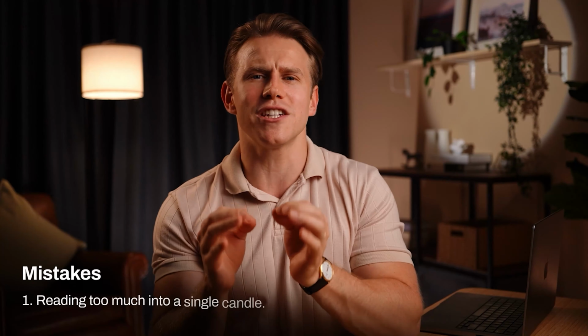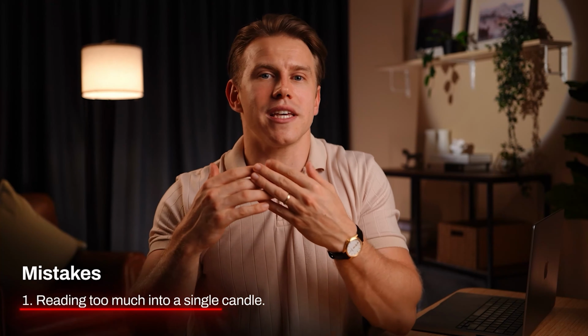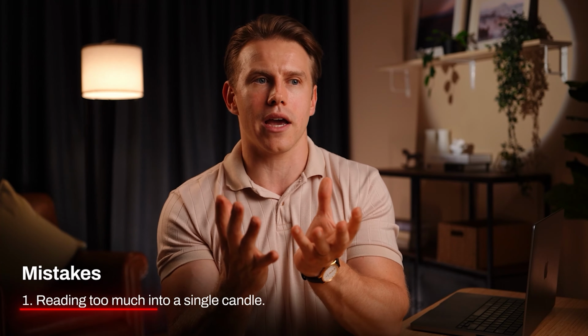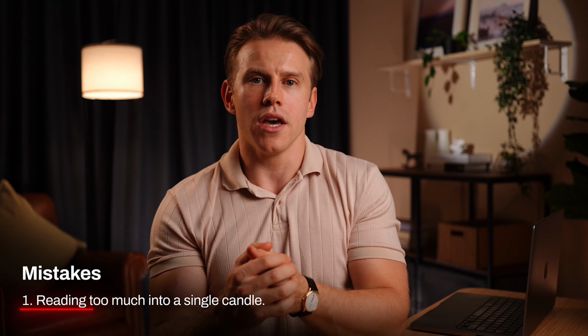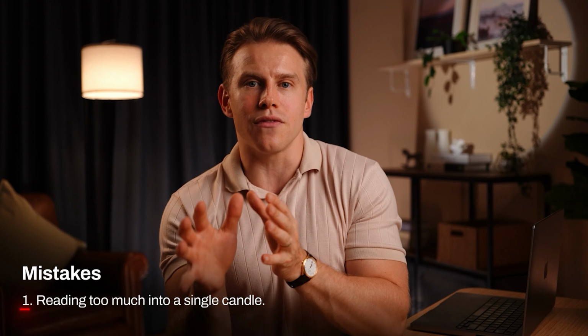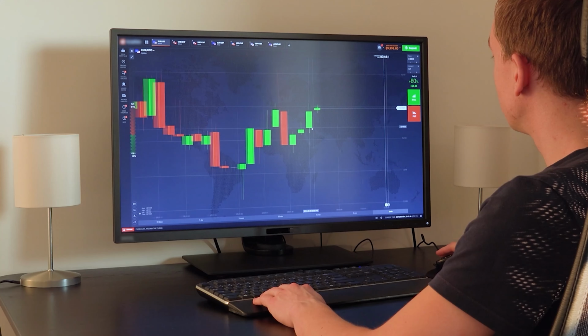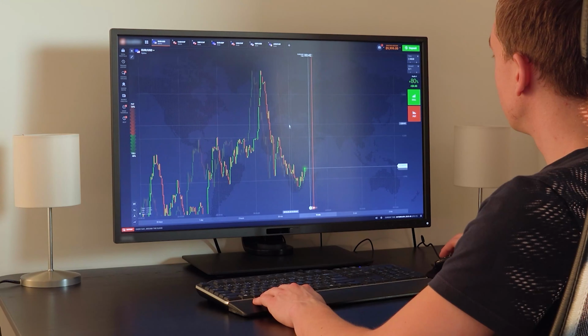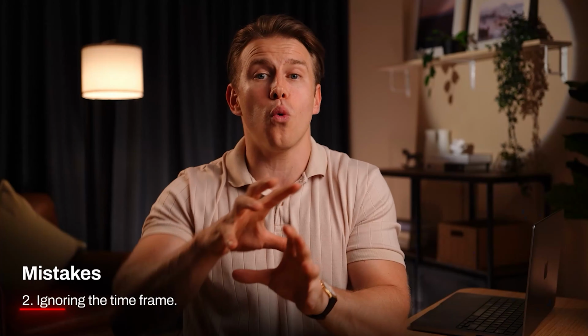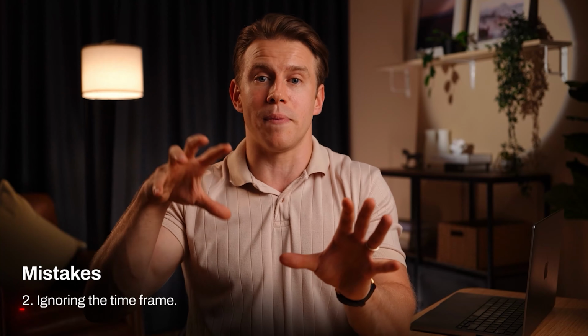Now, one of the biggest mistakes traders make with wicks is reading too much into a single candle. Just because you see one long wick doesn't mean the market will instantly reverse. You need to see patterns and repeated behavior. Another mistake is ignoring the time frame. A wick that looks dramatic on the 1 minute chart might be completely insignificant on the daily chart. Always zoom out to check the bigger picture.